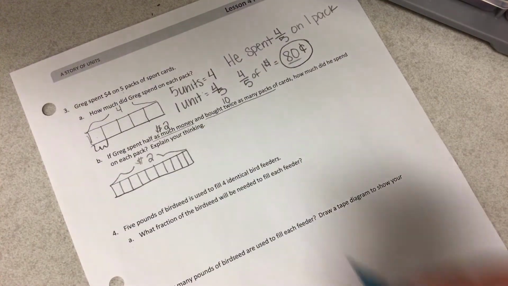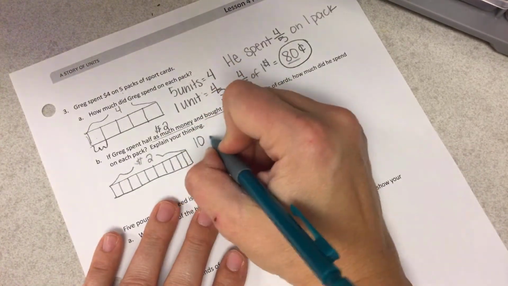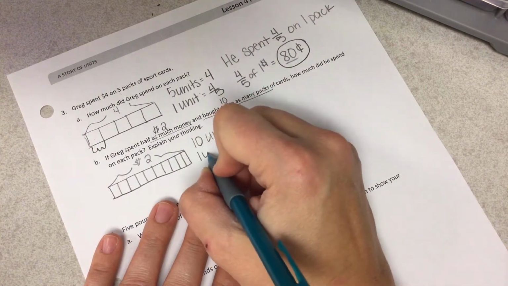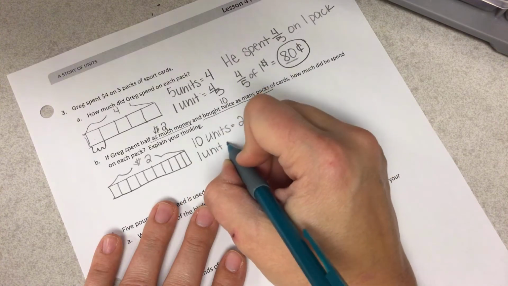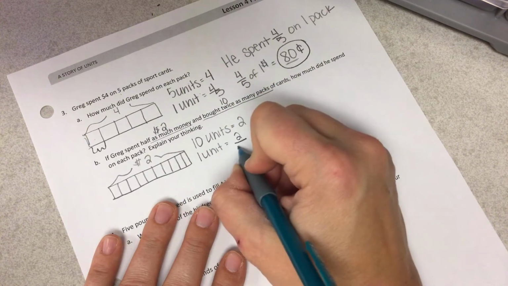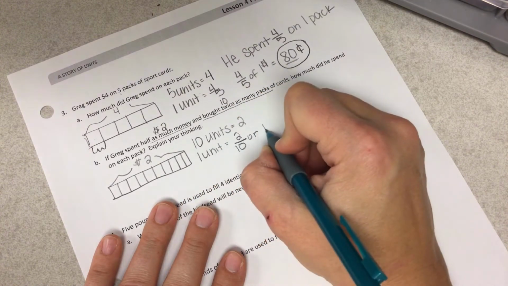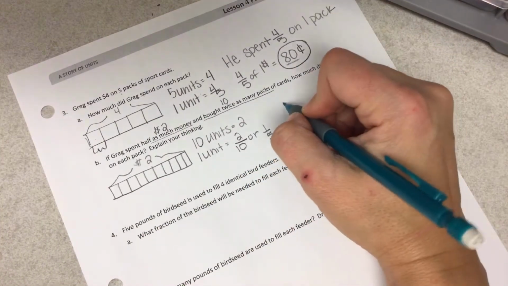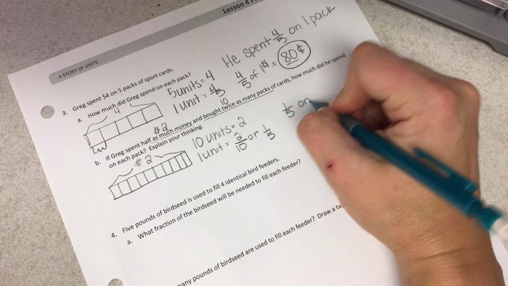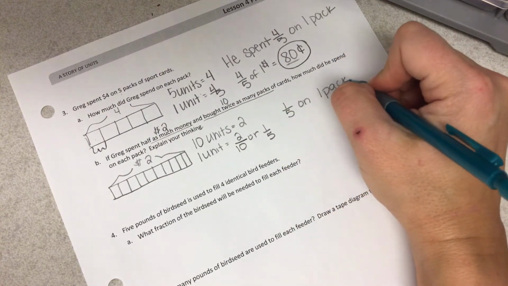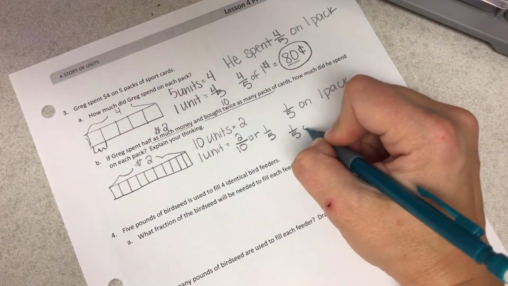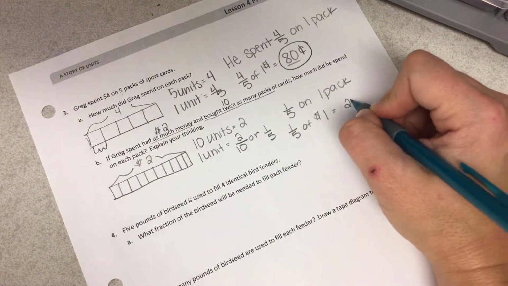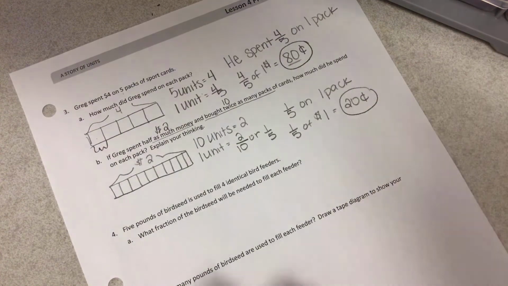Okay. So then this is basically saying 10 units equals 2. 1 unit equals 2/10 or 1/5. Okay, so if he spent 1/5 on one pack, 1/5 of $1 is going to equal 20 cents in a pack.